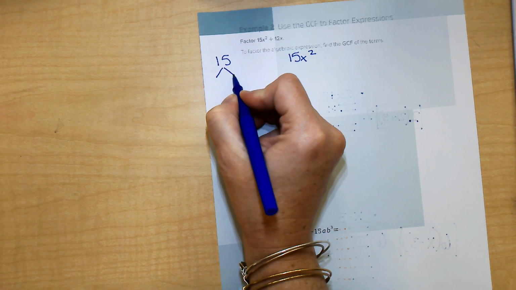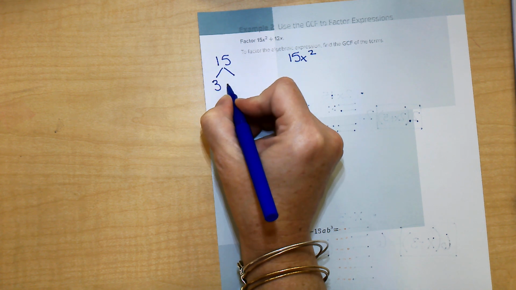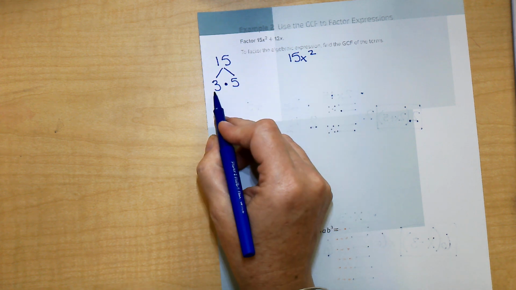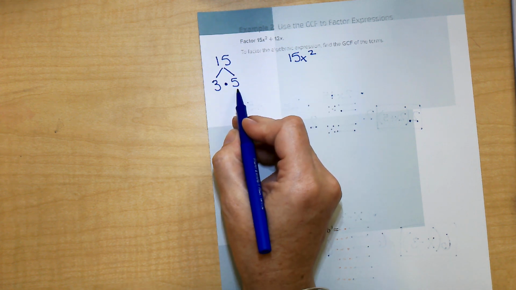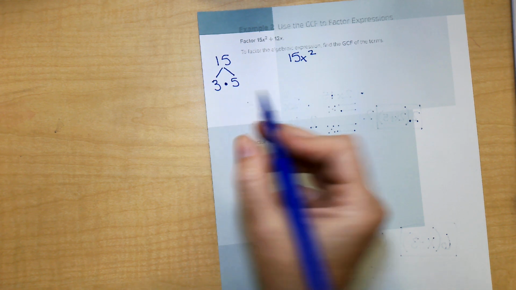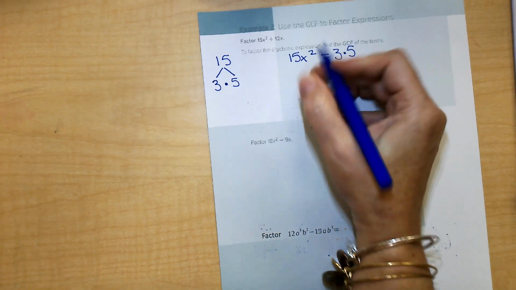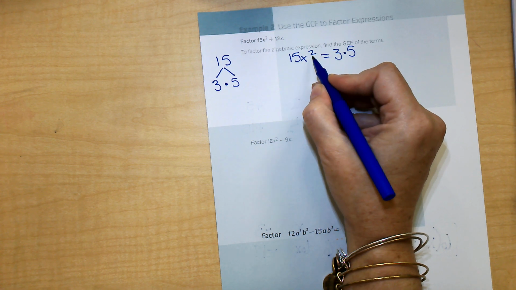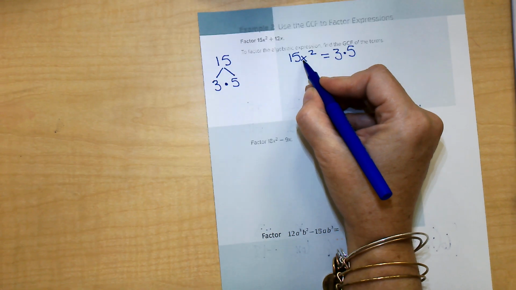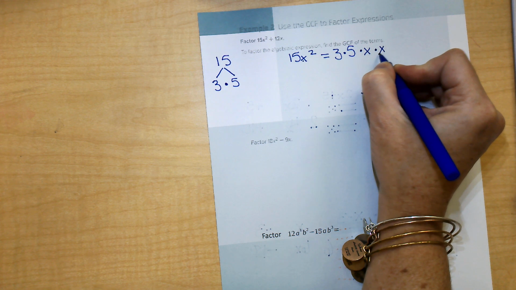I make 2 branches. And what multiplies together to get to 15? Well, 3 times 5. 3 and 5 are both prime numbers. They cannot be split up anymore into 2 more branches. So these are my 2 numbers. 3 times 5. Now x squared, that exponent of 2 tells you that you're going to write this x twice. So times x times x.